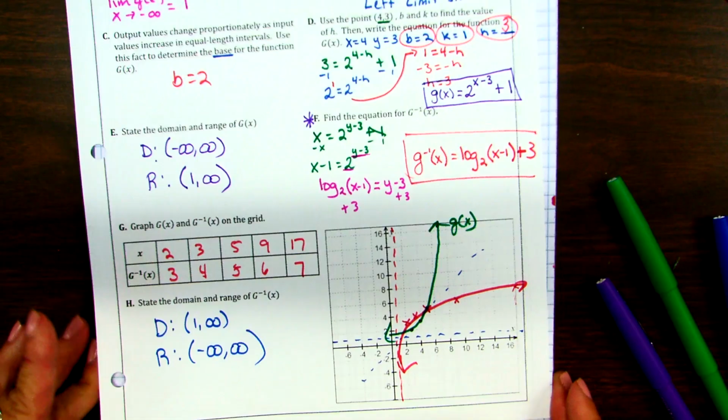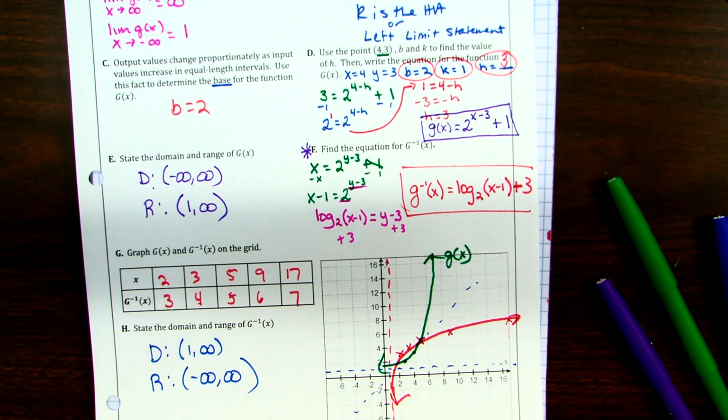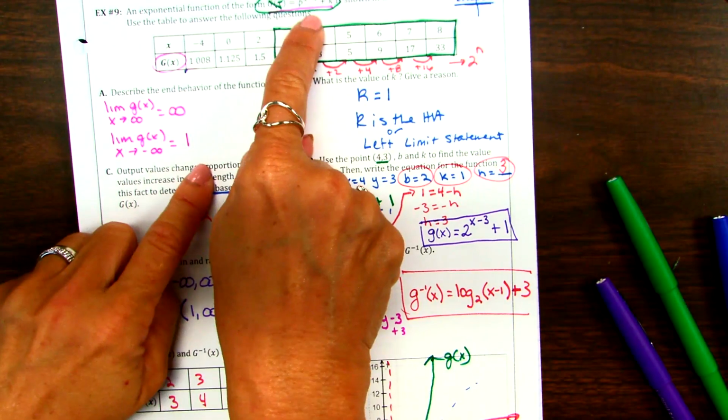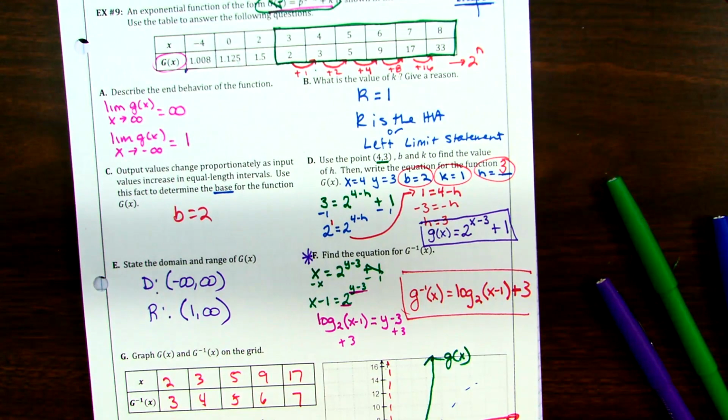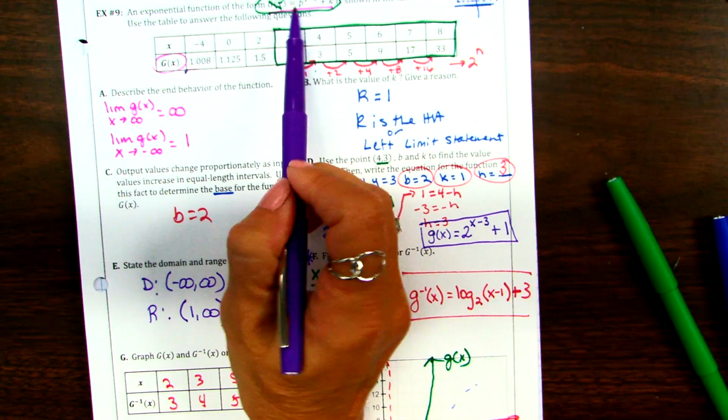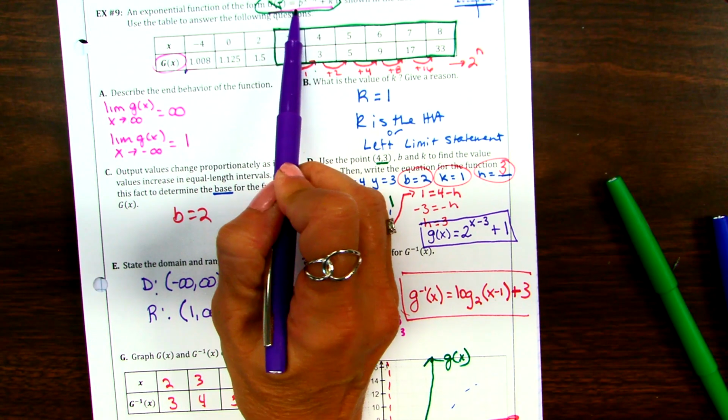So there's a lot going on in this problem, lots of good little reviews of so many things that we've done. When you get to the homework, you have one similar to this. But let me tell you the one difference, okay? Listen, the example in your homework looks just like this one. It's an exponential function, table values, answer some questions. The only difference is the b is not a b, it's an e.